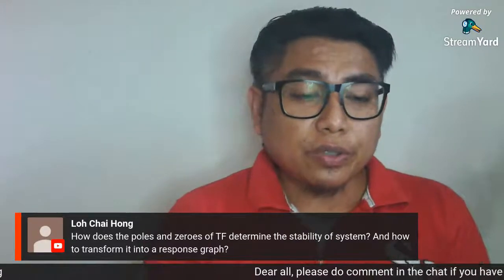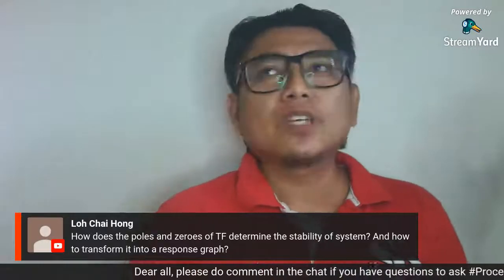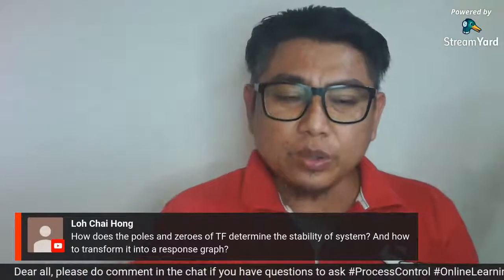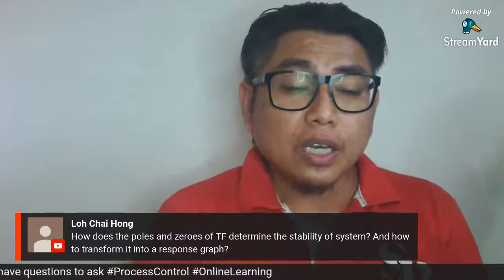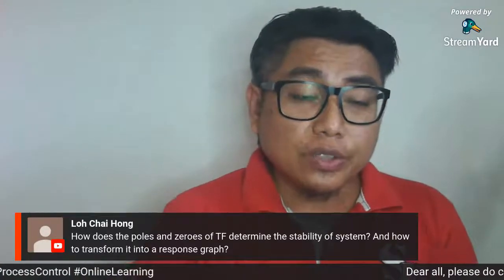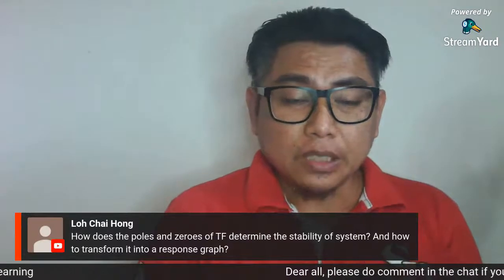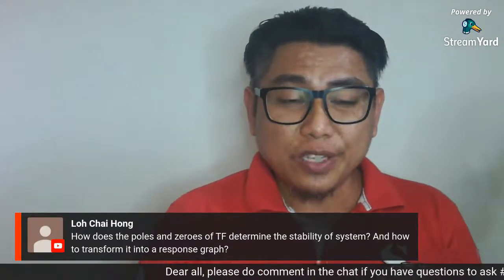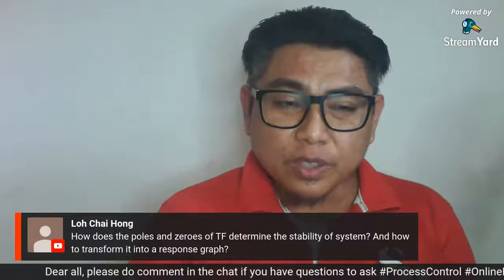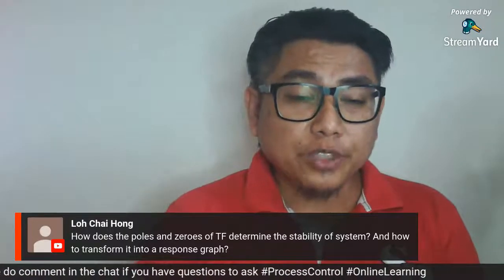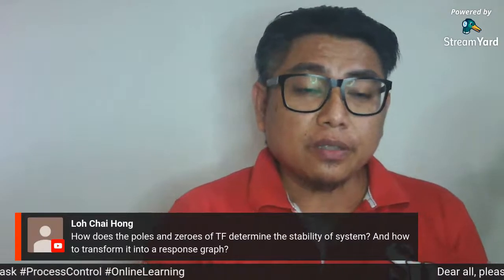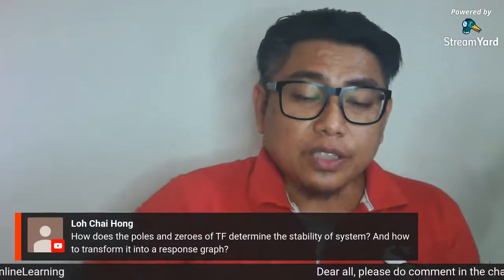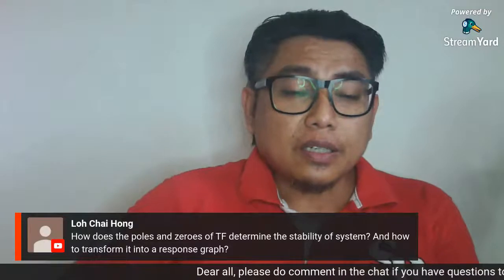There is a response, what we call frequency response, for us to analyze the stability. But in that case, we don't cover it in our syllabus. Frequency response requires you to do the plotting. You need to use a lot of MATLAB script in order to plot it. But what's covered in our syllabus is just the Routh stability.